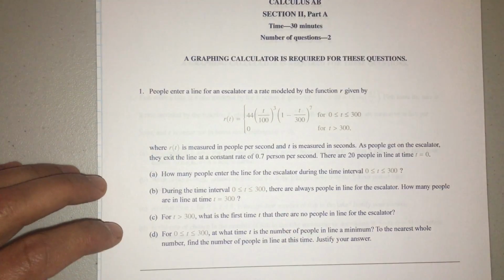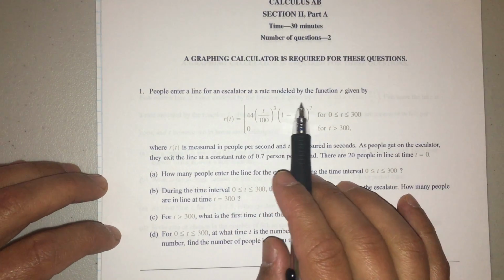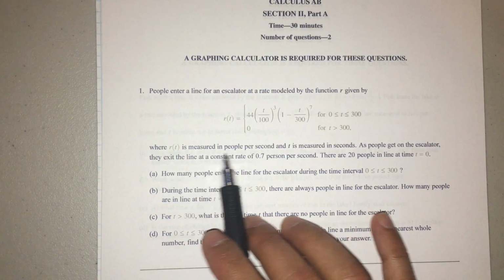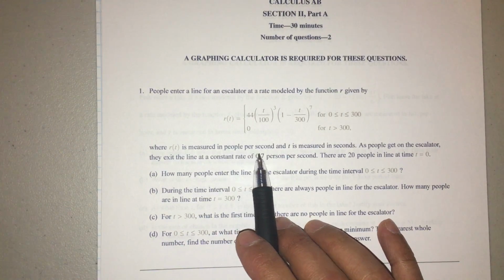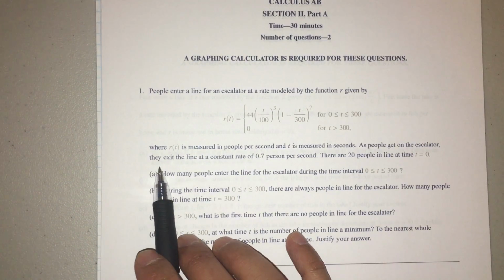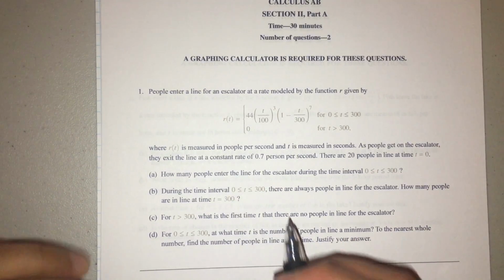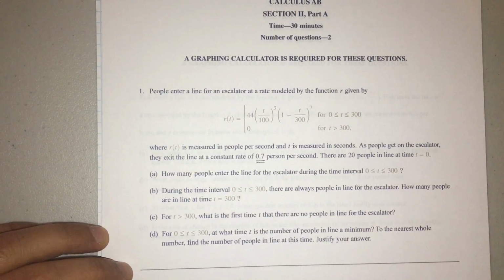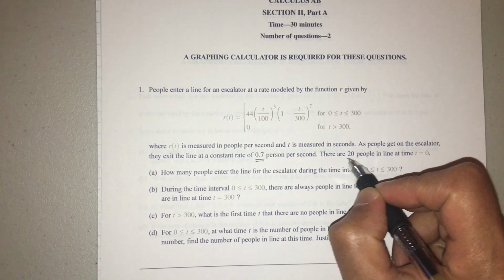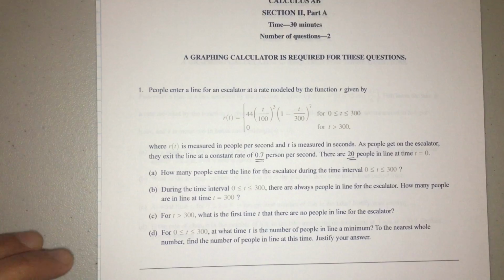So it says people enter a line for an escalator at a rate modeled by this function, where R of t is measured in people per second and t is measured in seconds. As people get on the escalator, they exit the line at a constant rate of 0.7 person per second. There are 20 people in line at t equals 20. All right, cool. So let's go ahead and start.